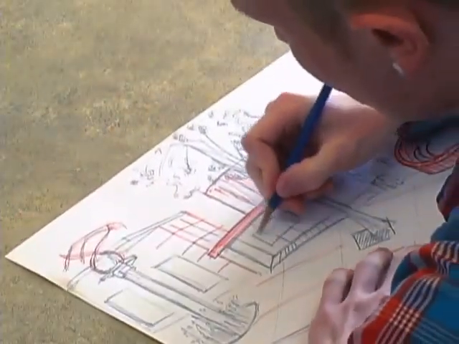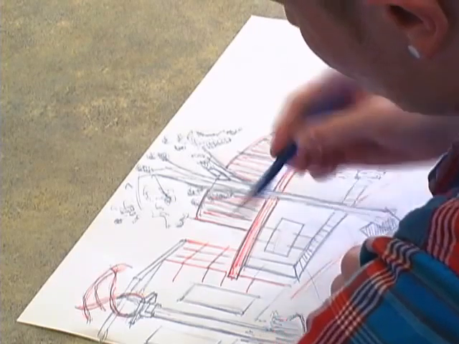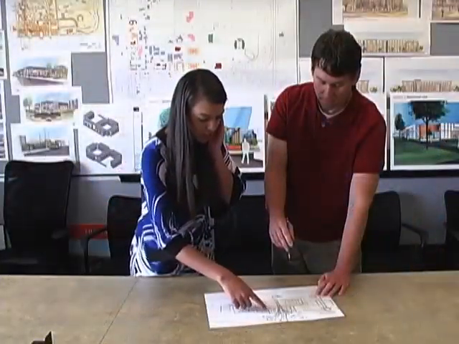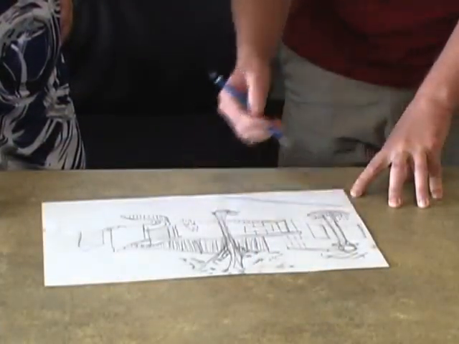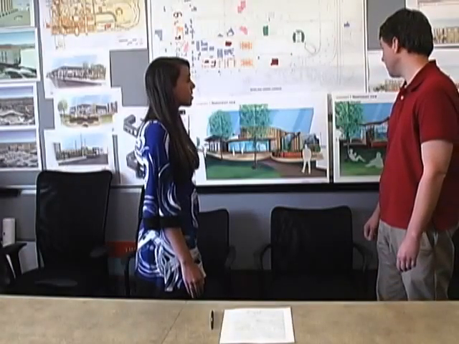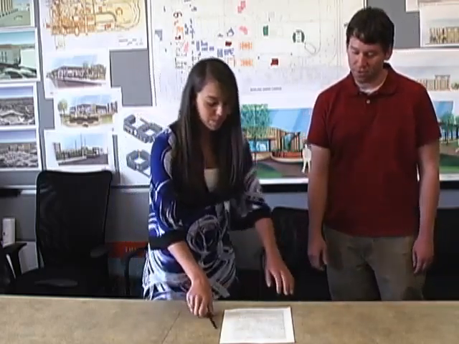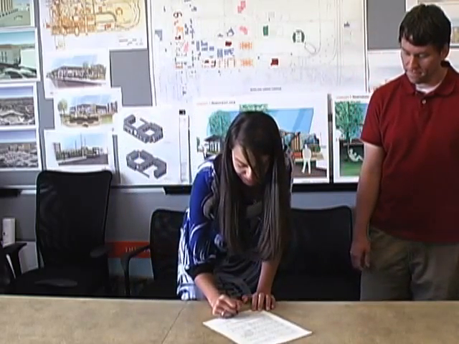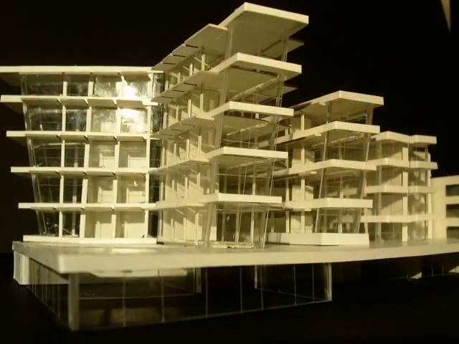After researching the project, an architect begins by drawing sketches of the building in its environment. These initial designs enable the architect to share creative ideas with the client. It is important that everyone involved agrees with the proposed design before more time and resources are invested. Once the initial drawings are approved, a scale model is produced.